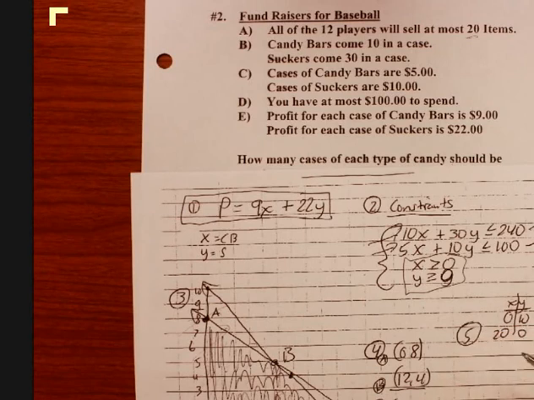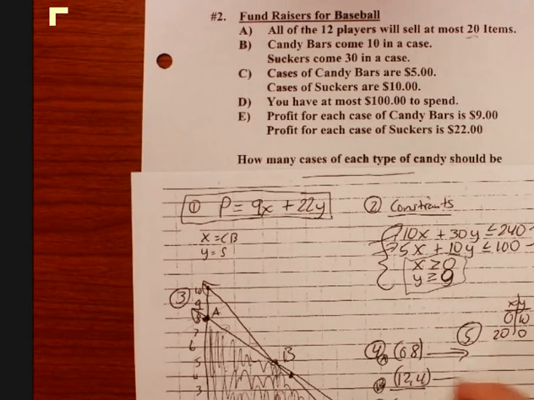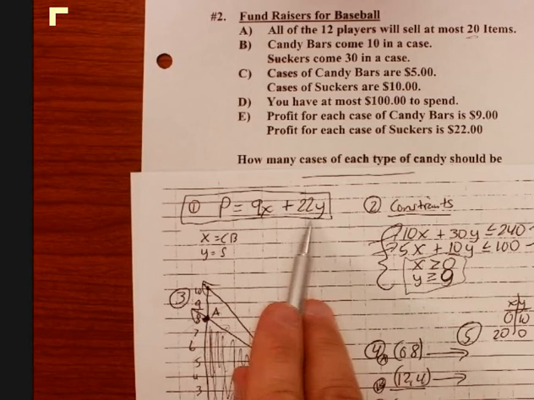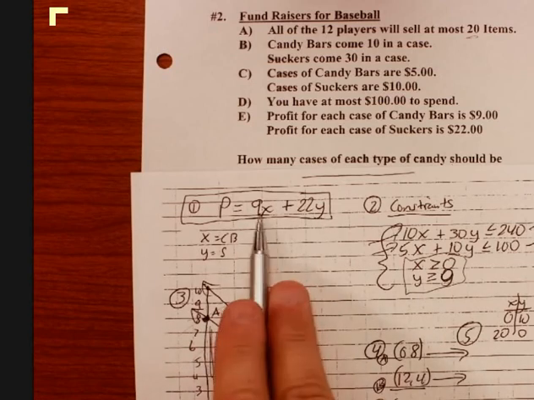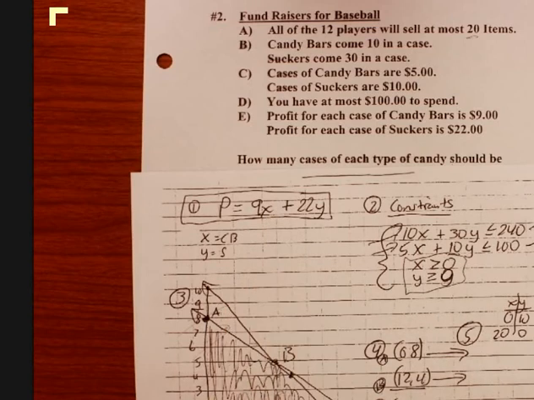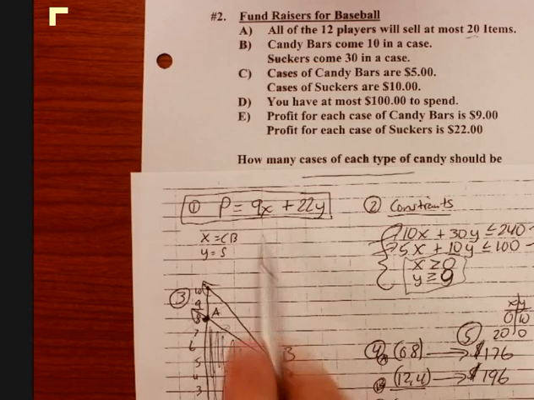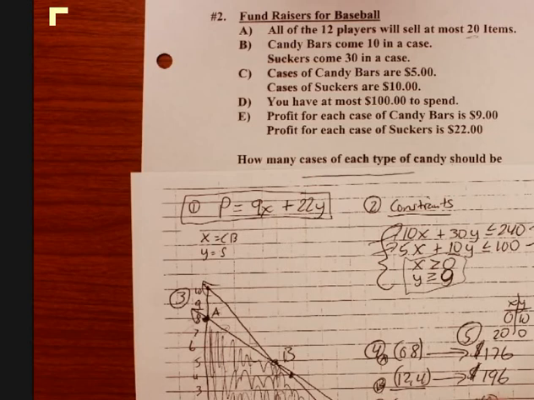Step 5 is to plug these numbers in to see what profit they're going to give me if I sell all of those items. So I'm going to plug them into the objective function and figure out what my profit is. If I take point A, it's 9 times 0 plus 22 times 8, which is $176 profit. If I plug in point B, it's 9 times 12 plus 22 times 4, which is $196 profit. And if I plug in point C, it's 9 times 20, which is $180 profit.